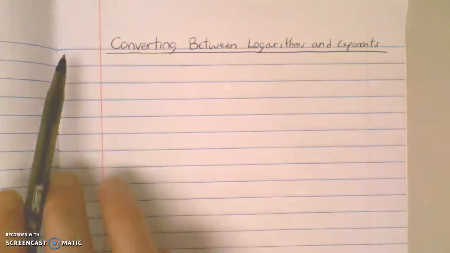Okay, so make sure to put today's date. Might have to put it on the top left-hand side today because there's not a lot of space on the right-hand side with that title.